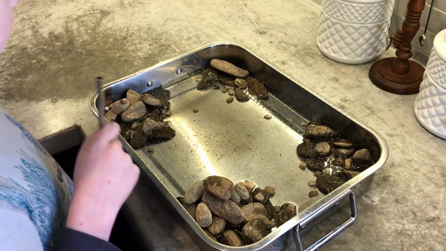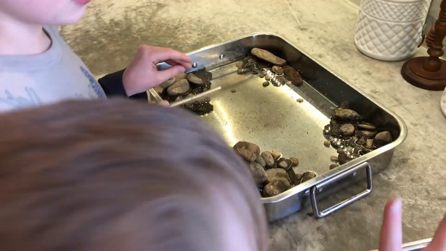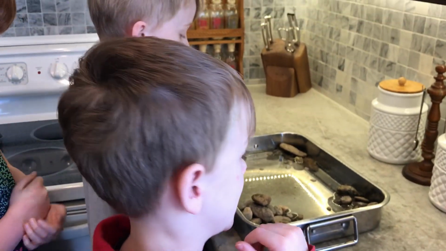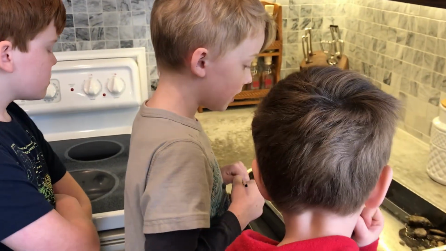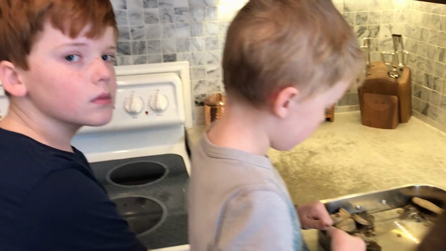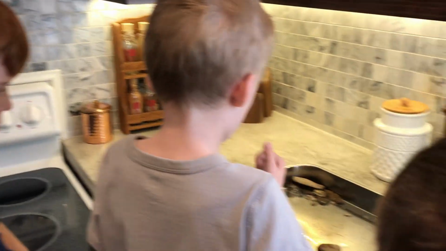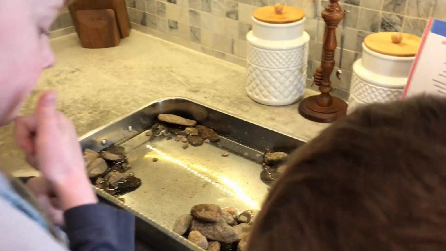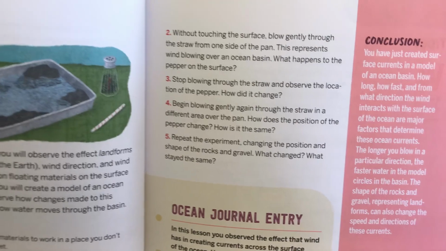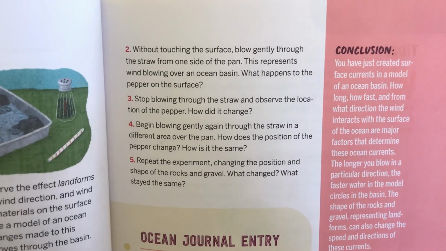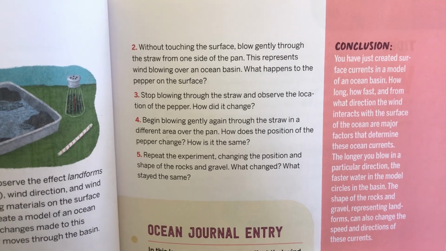Okay, so when you guys blew it, what happened to the pepper? It got mixed up. And some fell to the bottom. Oh, yeah. The heavy stuff did, didn't it? Everett, what did you say? You said it was moving in what kind of shape? Circles. Yeah, it was moving in circles. Okay, so now let's go to the next. Stop blowing through the straw. Okay, we did that. Begin blowing gently again through the straw in a different area over the pan.